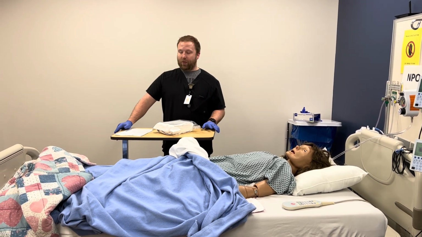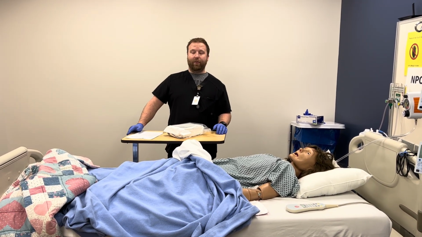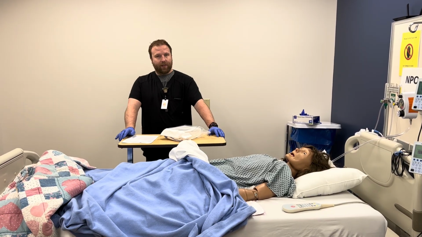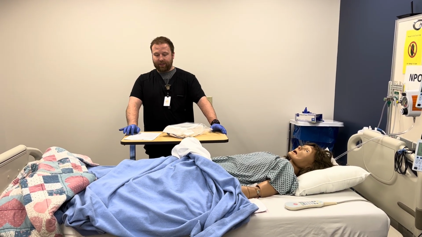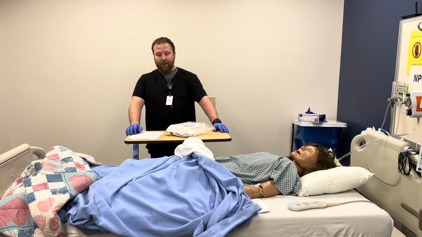Hey, today we are going to go over our Unit 9, Foley catheter insertion. This is going to be another time of using our SAIL technique, and we will go over that.